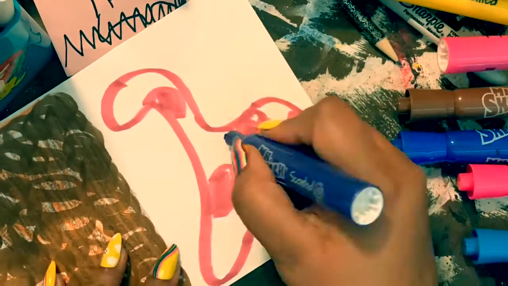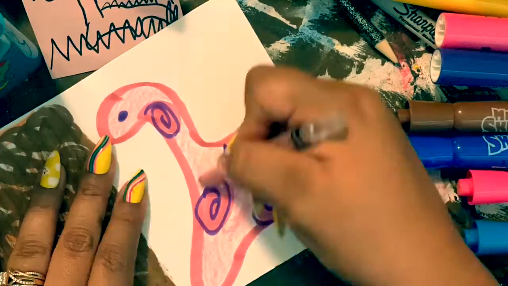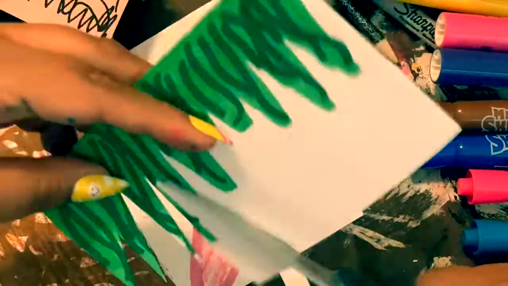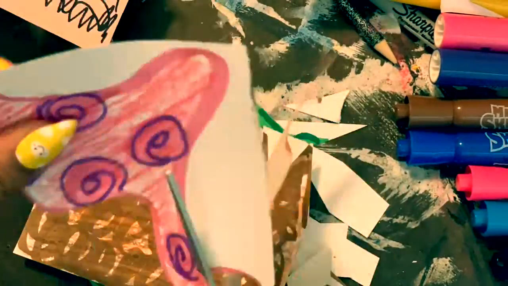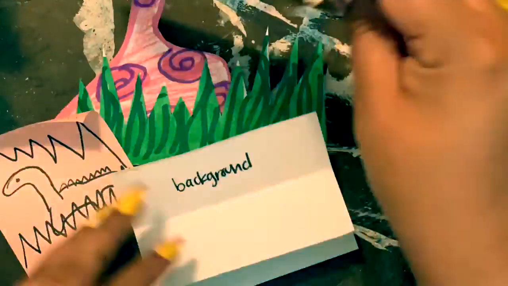Our little paper was our thumbnail. Now this is our final piece. Now we're going to glue the grass in the foreground, dinosaur in the middle ground, and the mountains in the background.